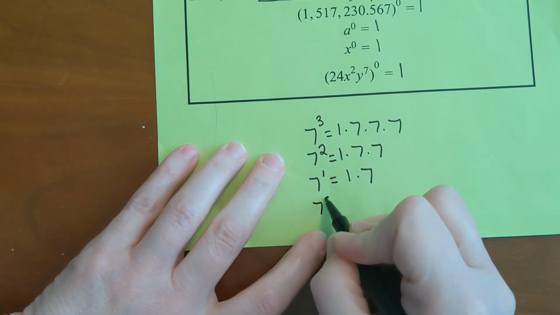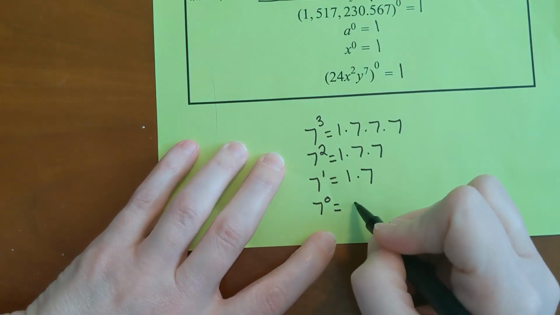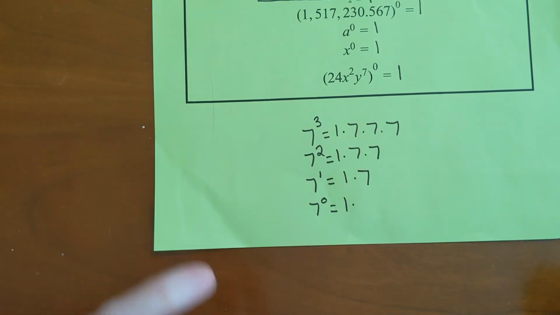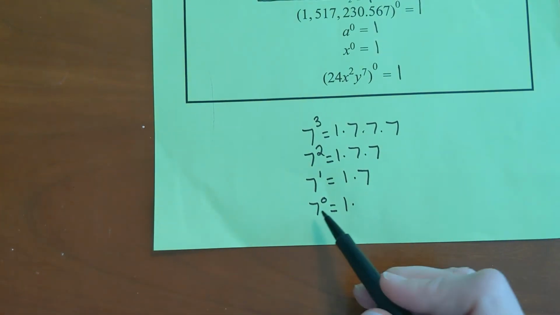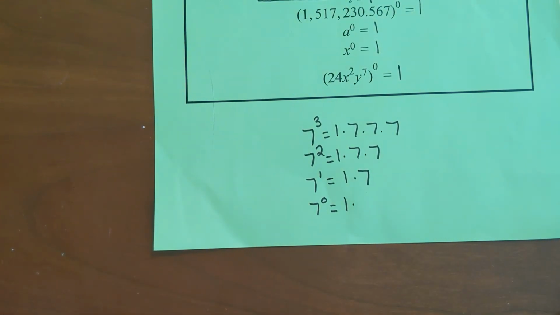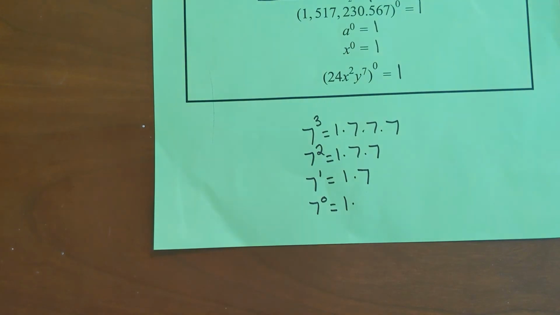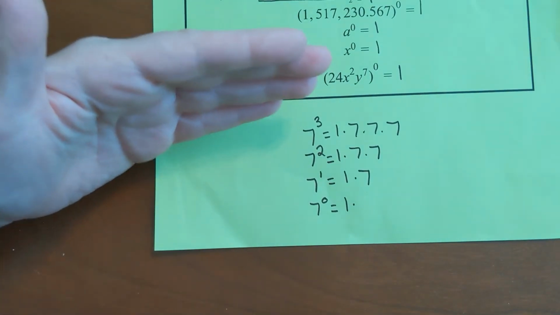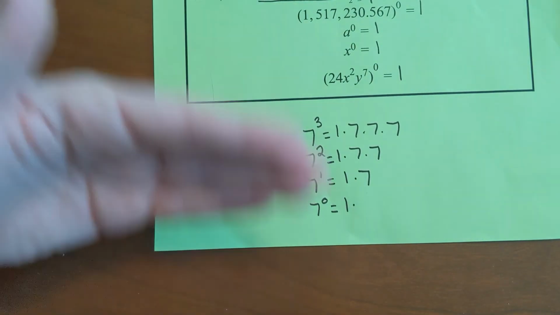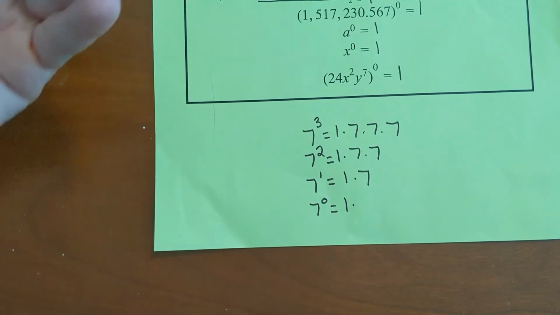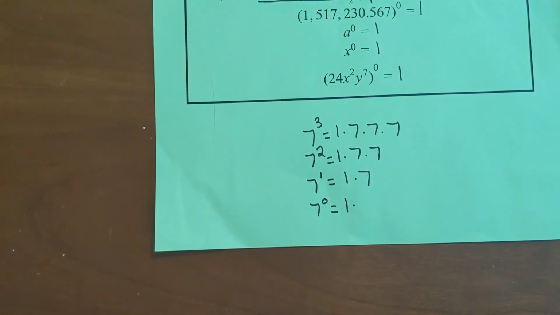Well, then let's think about 7 to the 0, continuing our pattern. I've got 1 times, wait, how many 7s am I supposed to write down? None. I'm not supposed to multiply by any 7s because my power is 0, but I still have the 1 there, so it has to equal the 1 by itself. So this is just another way that we can show, using patterns, using math, anything to the 0 power is going to have to equal 1. It may seem like a crazy idea, but it is true.